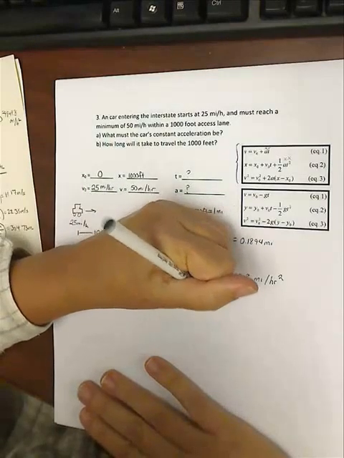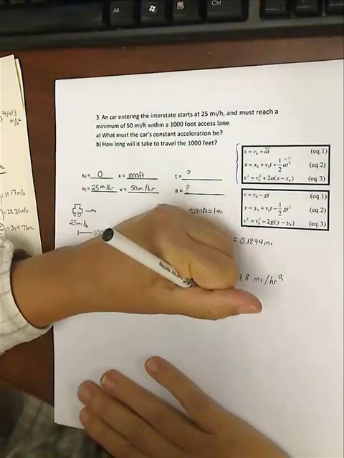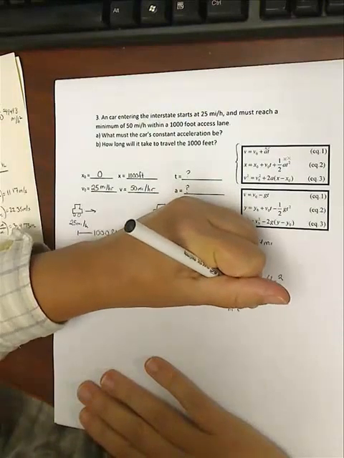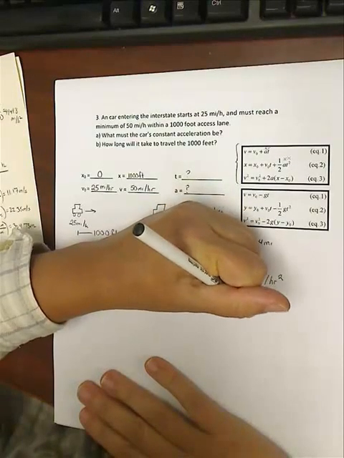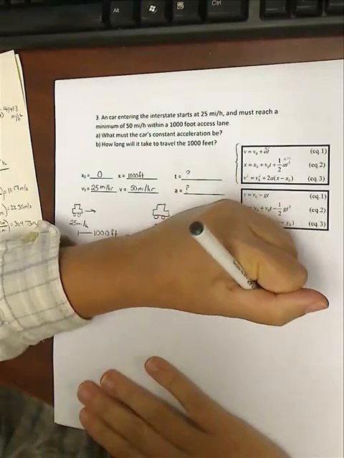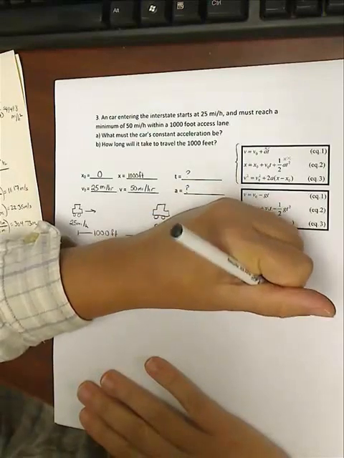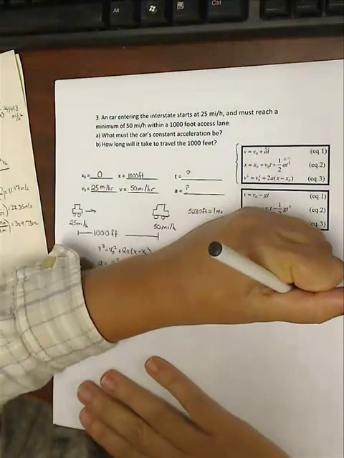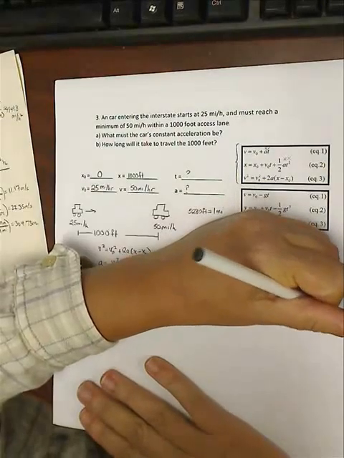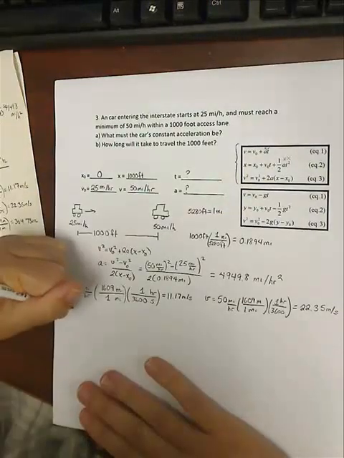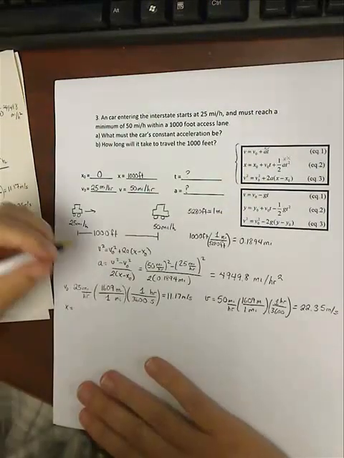Do the same thing, except I'm going to start off with 50 miles per hour, using exactly the same conversions. And as you'd expect, it's going twice as fast, so the number should be twice as big, 22.35 meters per second.